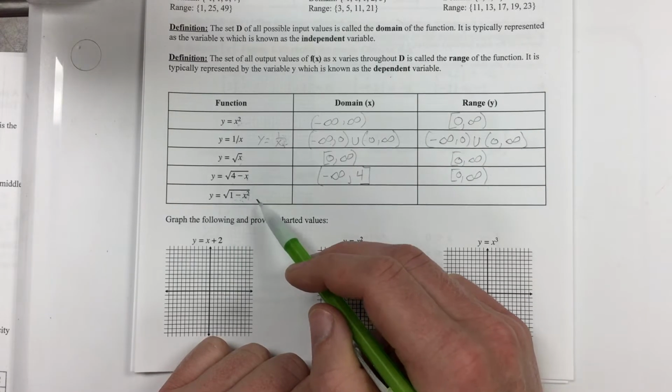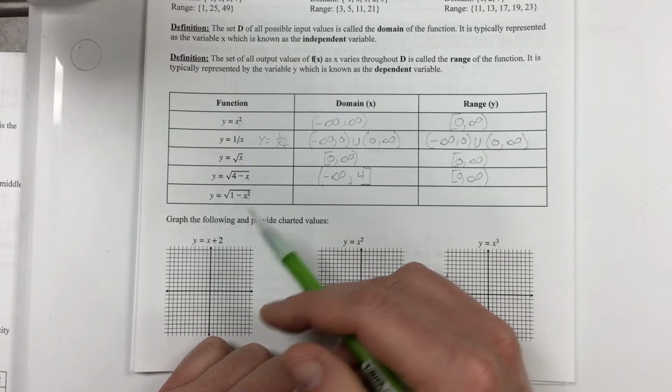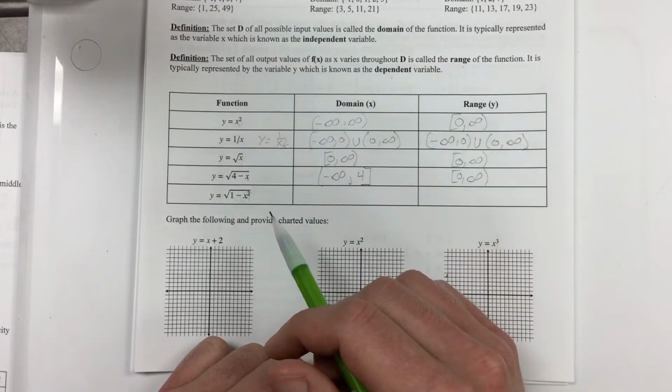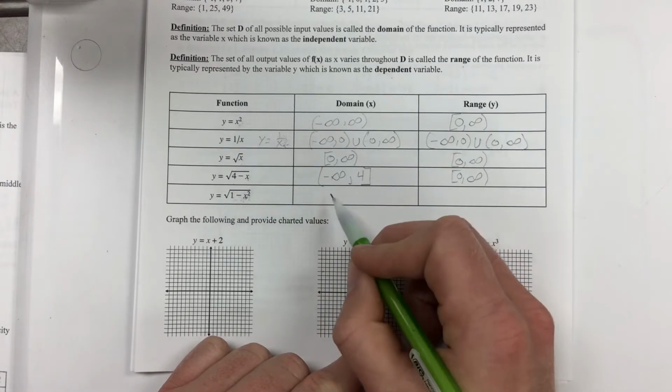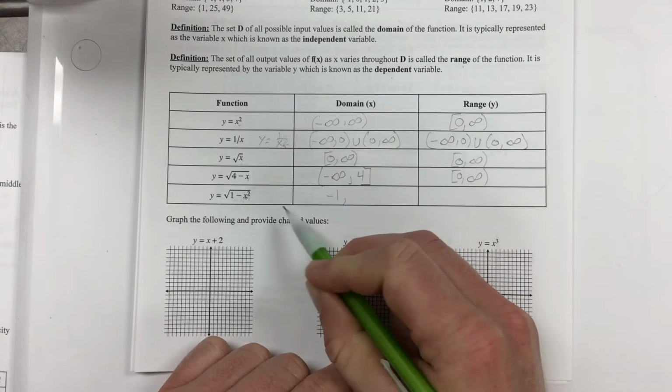So negative 2 and positive 2 don't work, which means we can't go either direction, negative or positive there. So let's try 1s. Negative 1 goes in there. Negative 1 squared is 1. 1 minus 1 is 0. So the square root of 0 works. So negative 1 is the smallest number that's going to work.